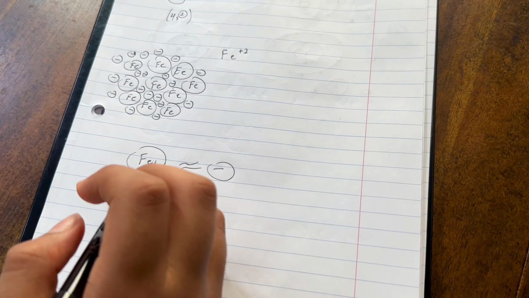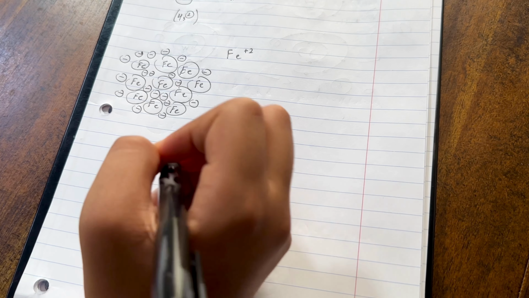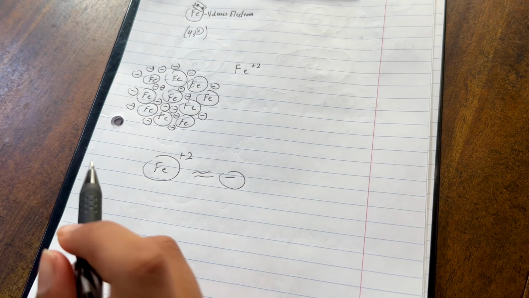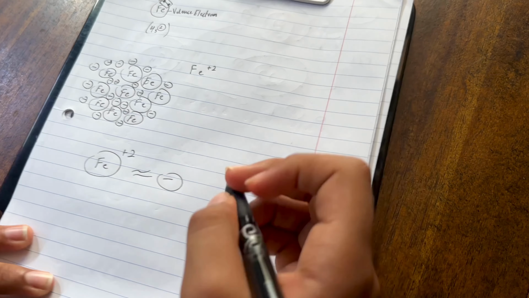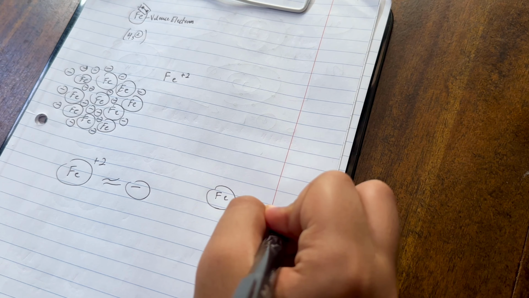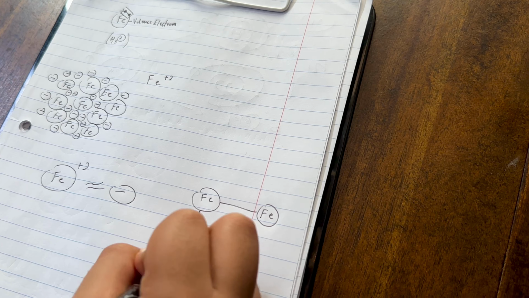What happens is electrostatic force happens between the positively charged cations, or the iron, and the negative electrons over here. This force creates a lattice structure, or I could show it to you. So we have one over here connected to one over here, connects to another one over here.